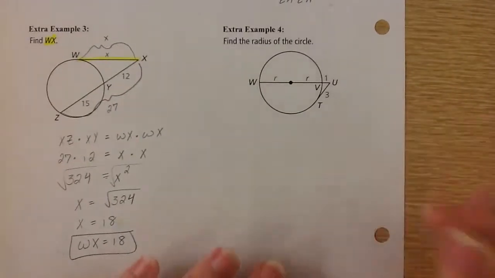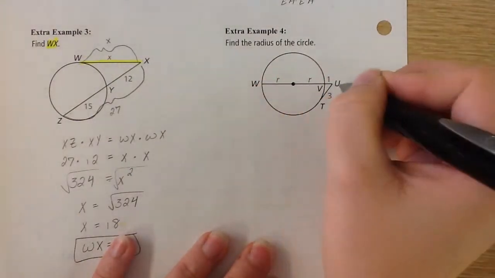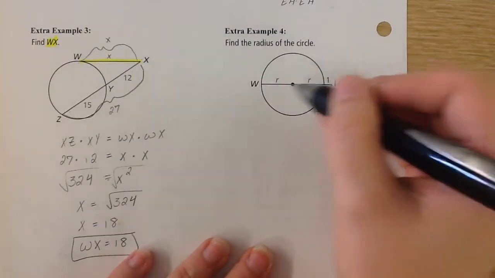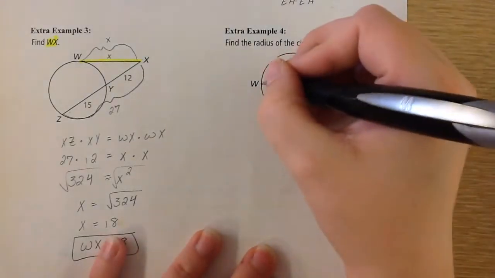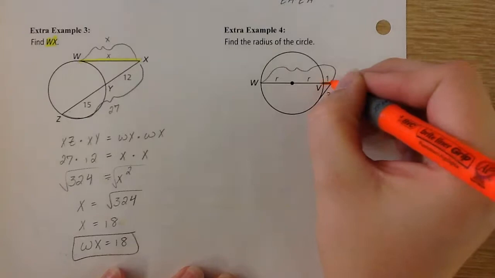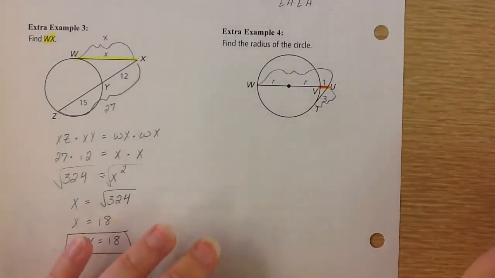All right, last example here, example 4. So again here I have a secant. This is a secant. It's a bit of an odd secant because it's actually a diameter, still a chord plus outside piece. Okay, so I need to take the whole thing times the outside. And then on this one I need to take the whole thing times the outside.